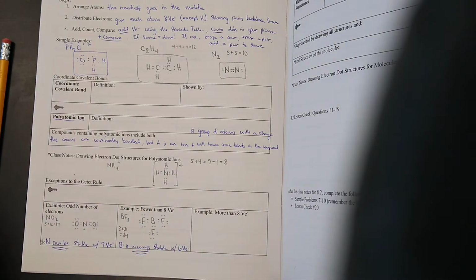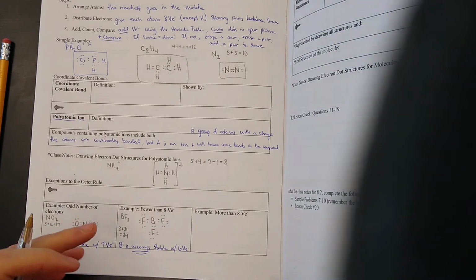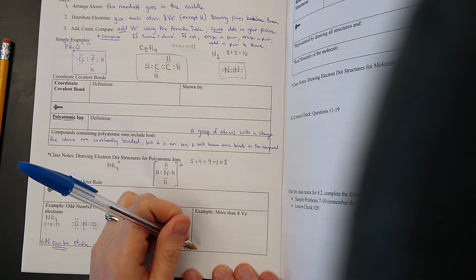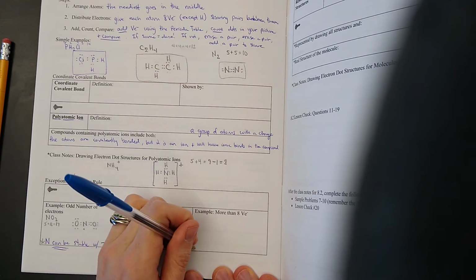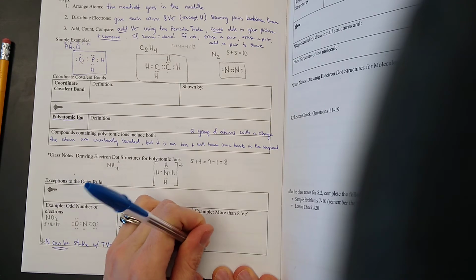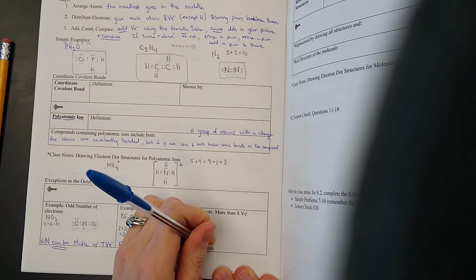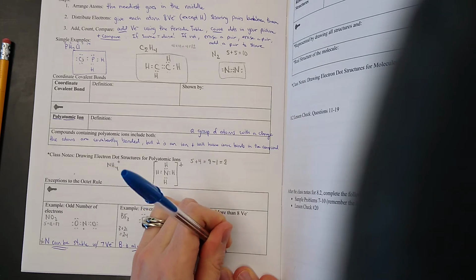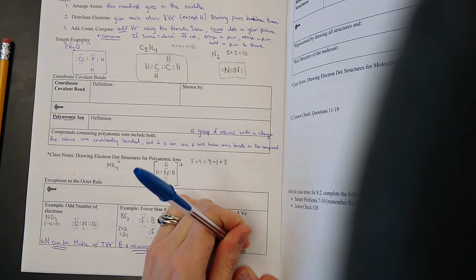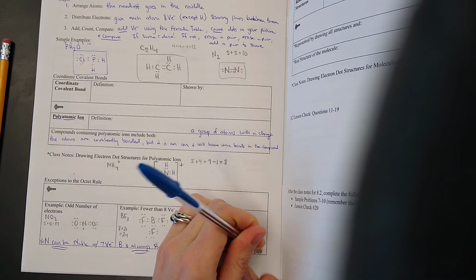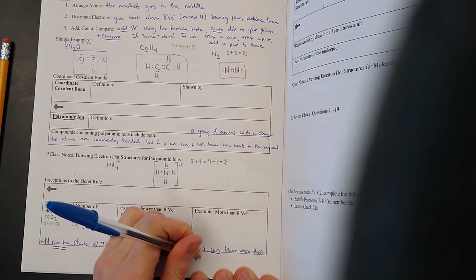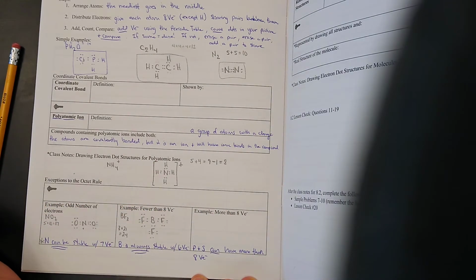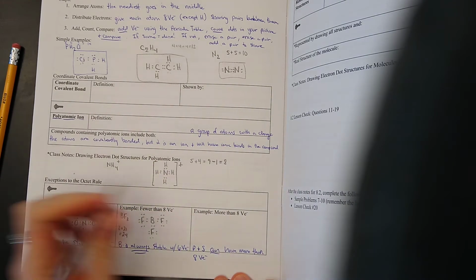All right, finally we have more than 8 valence electrons. Now this is something that commonly happens with elements like phosphorus and sulfur. Phosphorus and sulfur can have more than 8 valence electrons.